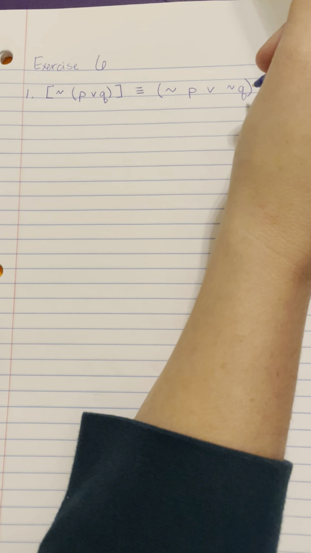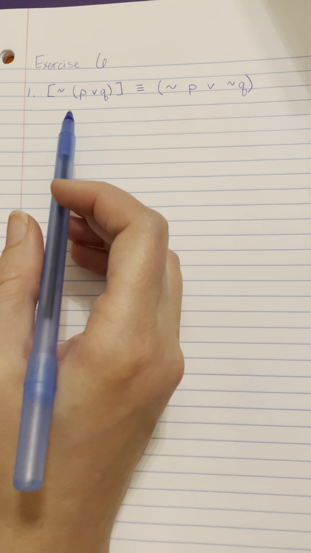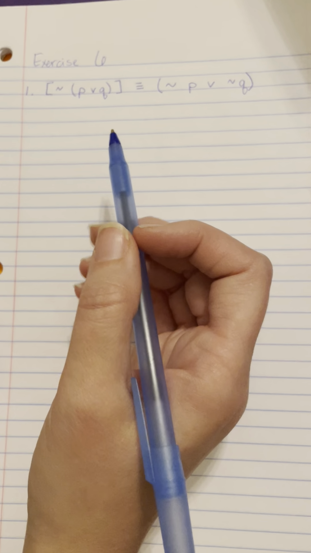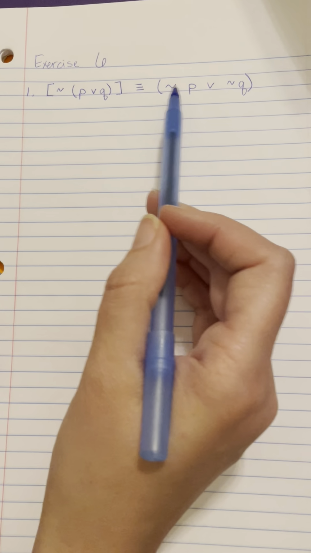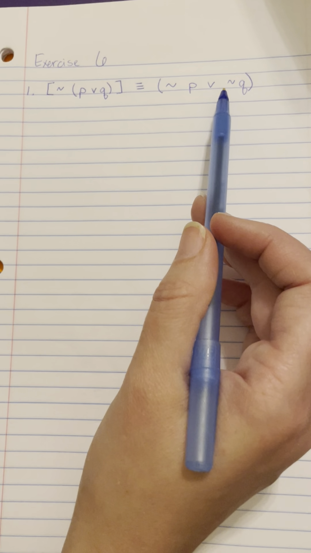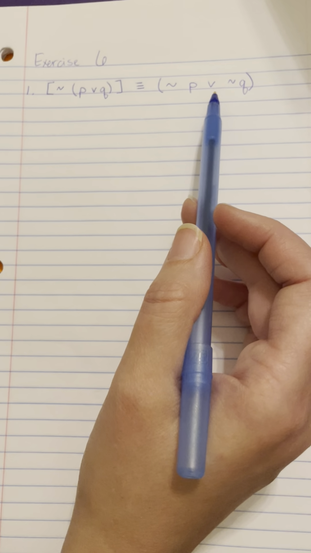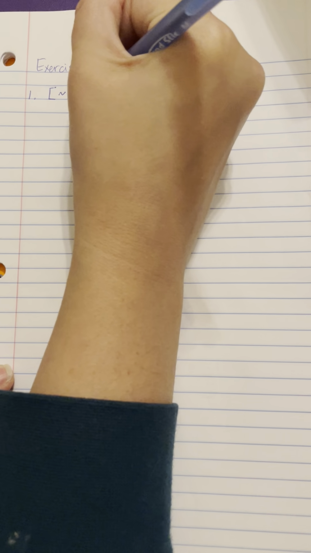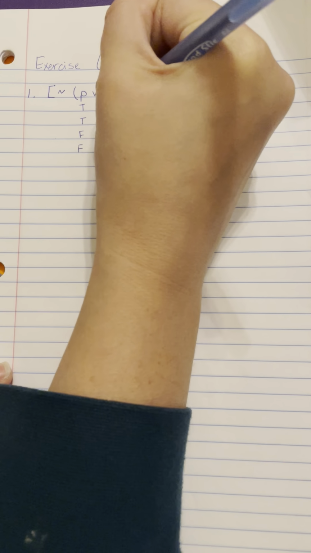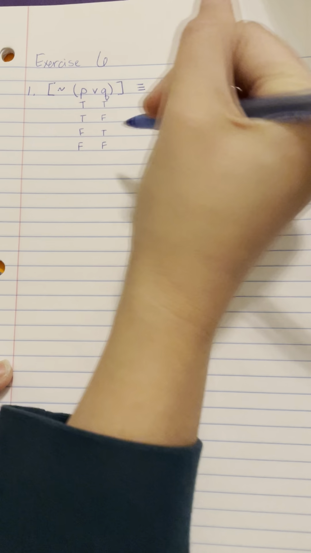And notice that I'm giving myself a lot of room. I probably should give myself a little bit more room right there, but you want to give yourself a lot of room. The first thing we're going to do when we set it up is do our P's and our Q's. We only have a P and a Q, so there are only 2 variables. 2 variables means 4 rows, so we set it up true, true, false, false, and true, false, true, false.